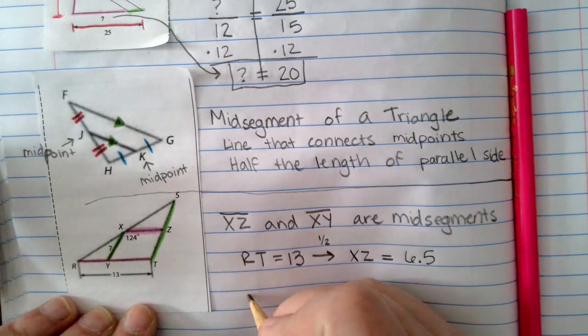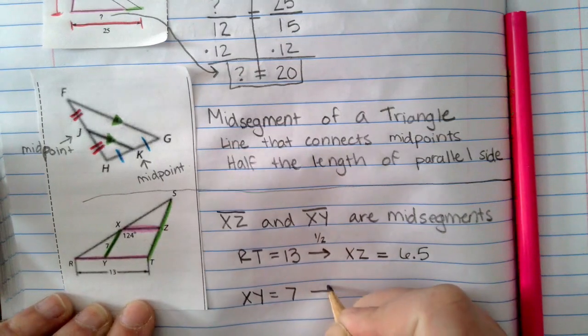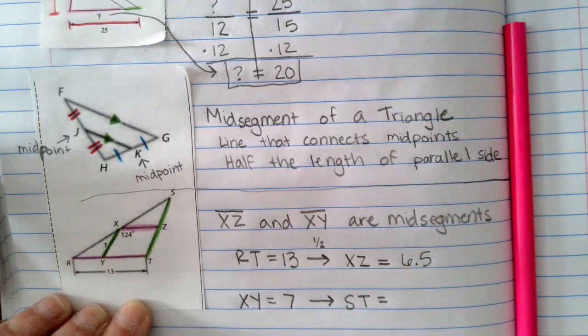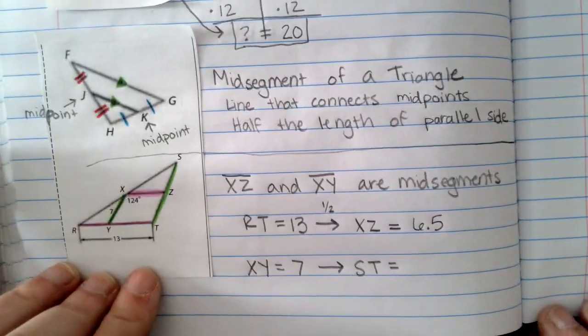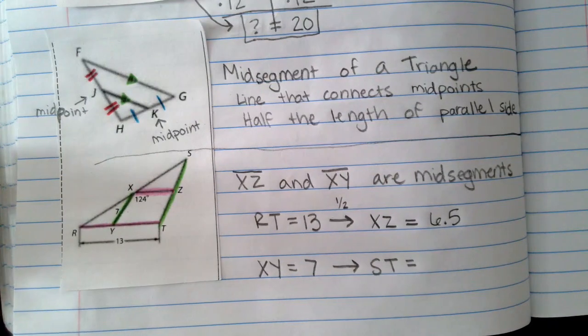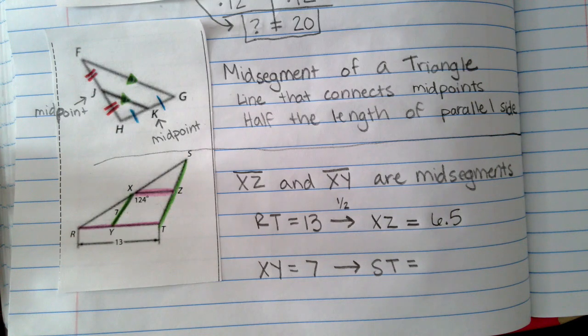Am I going to half 7 and make it smaller? No. So what are we going to do instead of dividing it by 2? Going to multiply by 2. So 7 times 2 is 14. All right, that is it for our notes.